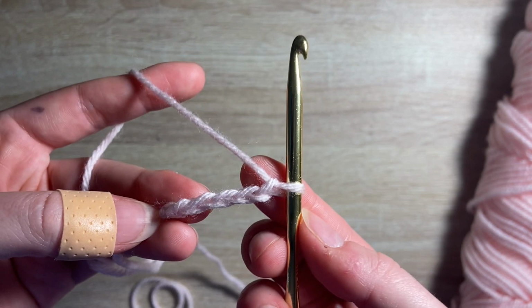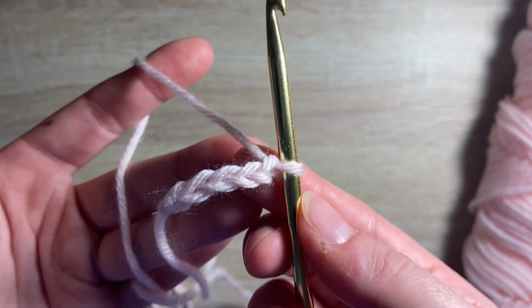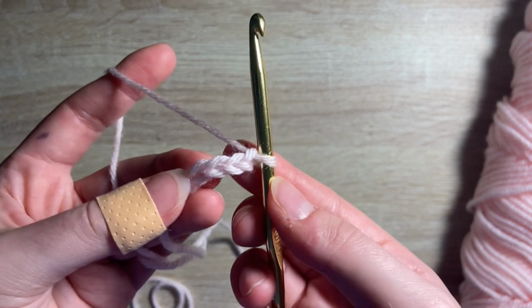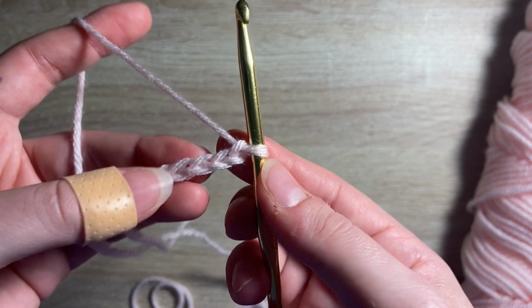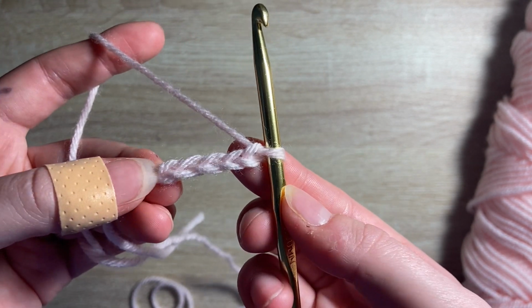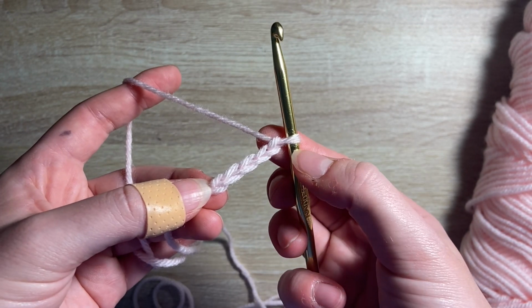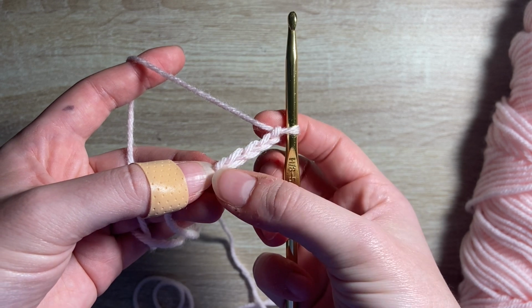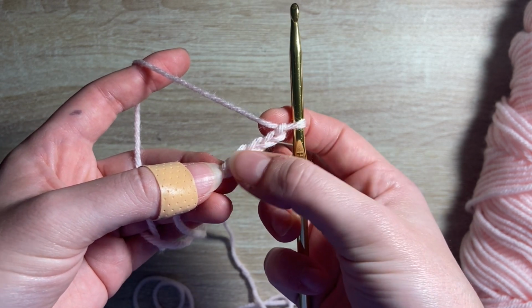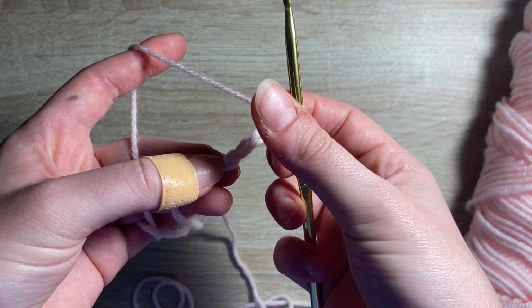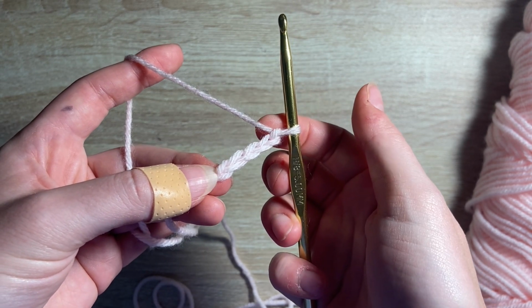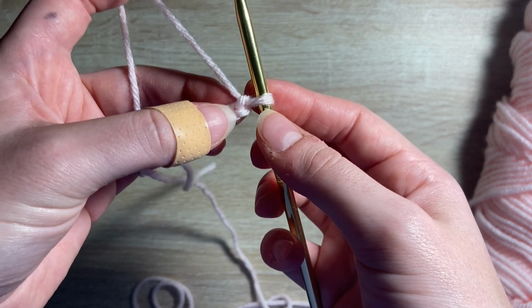For this video, I'm going to be showing you how to do an increase stitch. It's very simple. I'm going to start with my chain 5, and I'm going to do an increase of single crochets all the way down this row. So it's going to go from 5 stitches to 10 stitches, essentially.